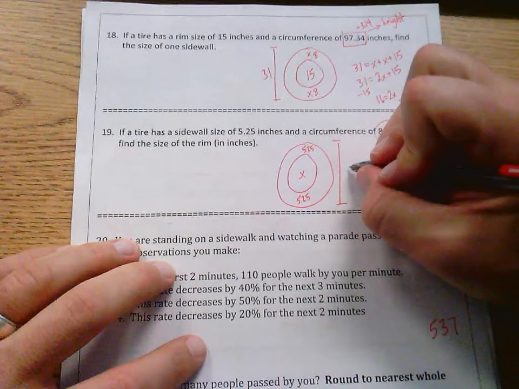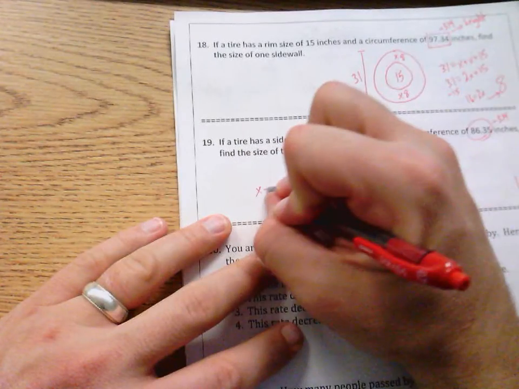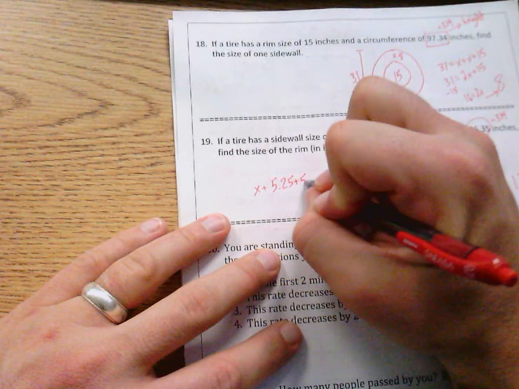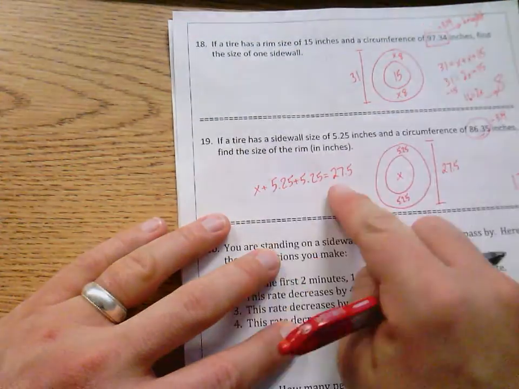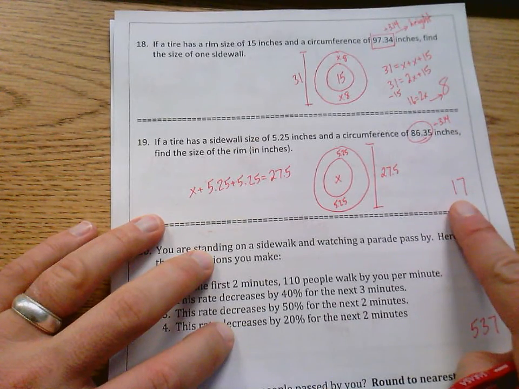So basically it is x plus 5.25 plus 5.25 is equal to 27.5. Combine like terms, and your answer ends up being 17. The rim is 17 inches tall.